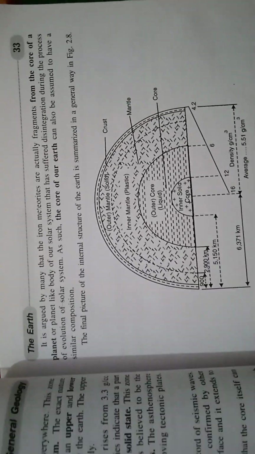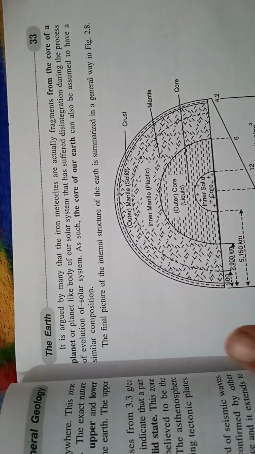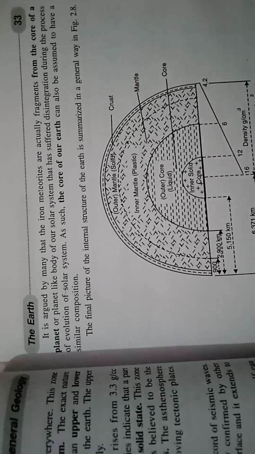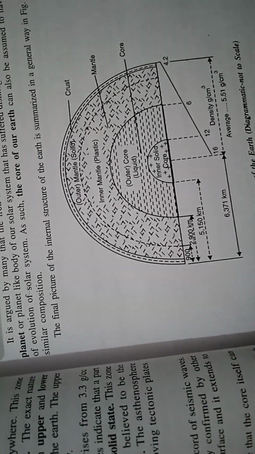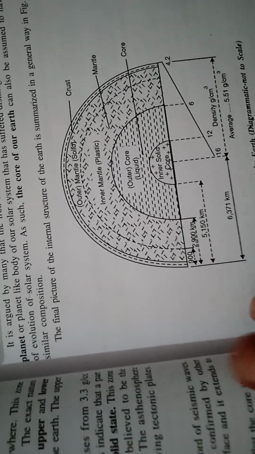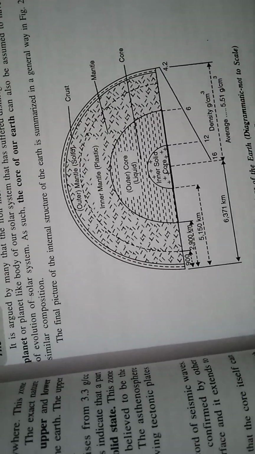So don't forget to make a diagram with labeling. It is important for every exam. Examiners give the best marks for this type of figure. So don't forget to make a figure.